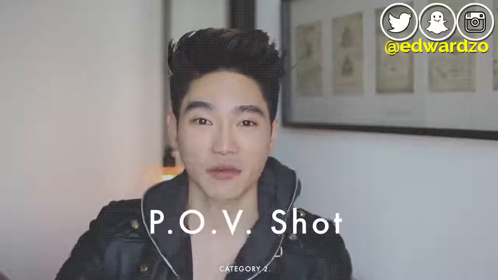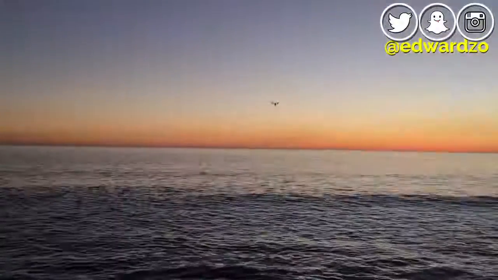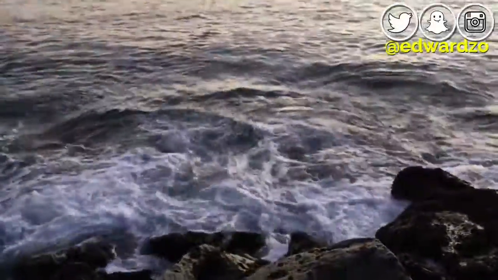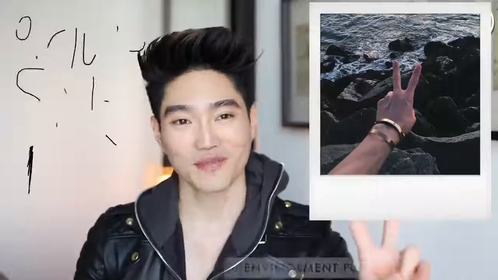All right, now the second type of photo that you could be posting is the POV shot. POV is point of view. So let's say you're at the beach and the beach is looking beautiful, there's a sunset. You could always take a landscape picture of the beach, right? But it doesn't really give the feeling of a point of view unless you make it a little bit more dynamic and include yourself in there somehow. So why not hold up the peace sign?